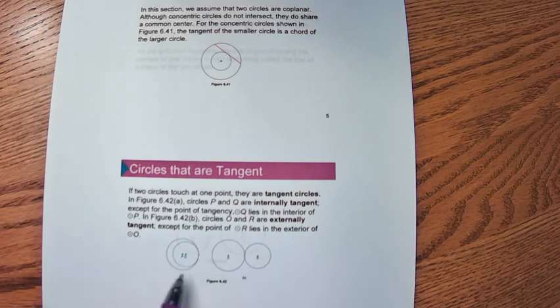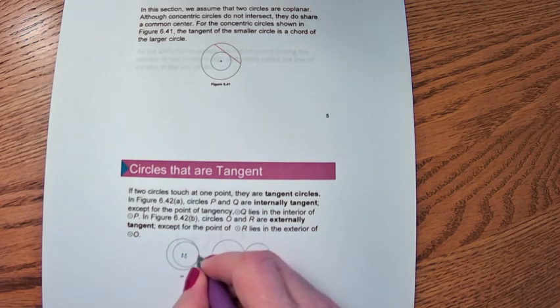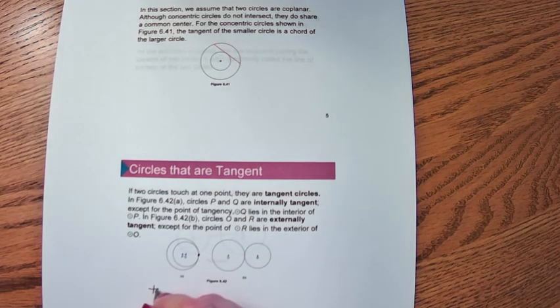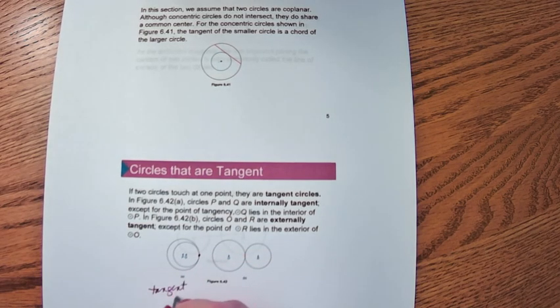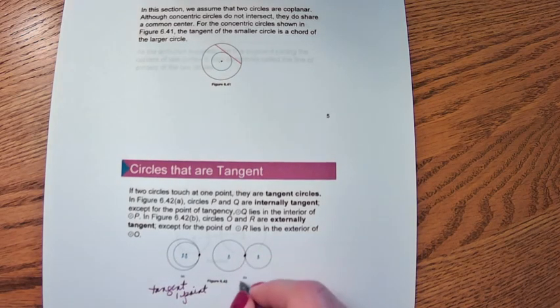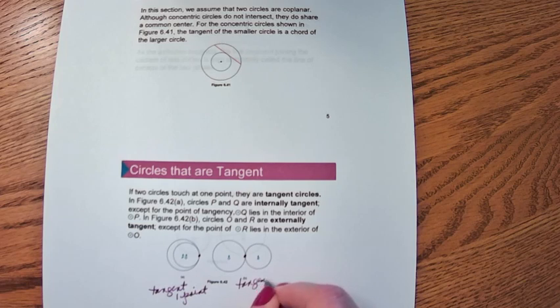So here I have two circles. These are not concentric. They do not have the same center. One has center P, one has center Q. But they are tangent at a single point. Here we have two circles. They also are tangent at a single point.